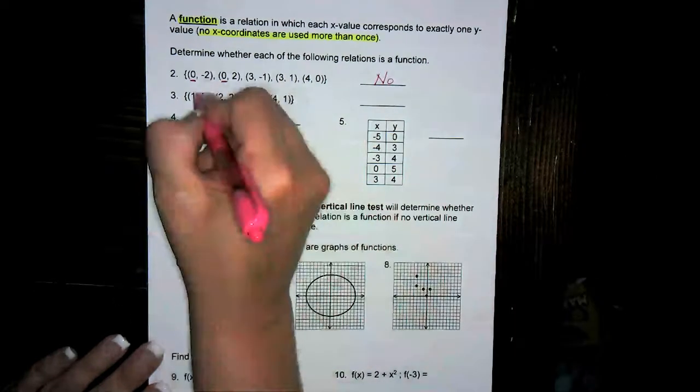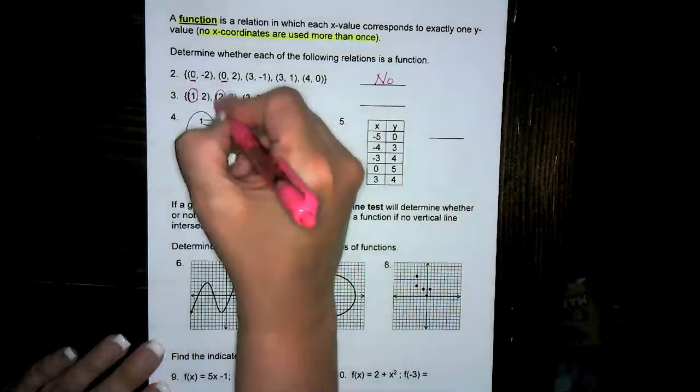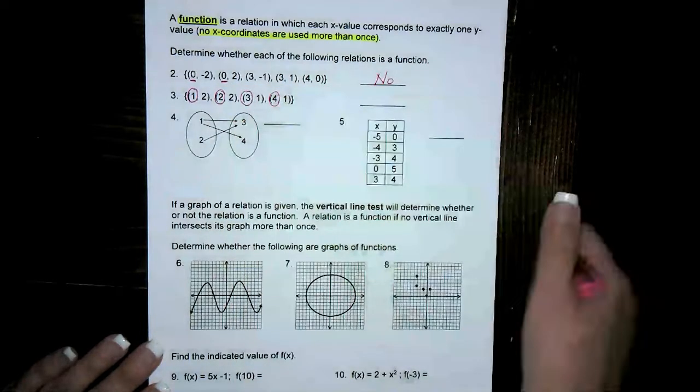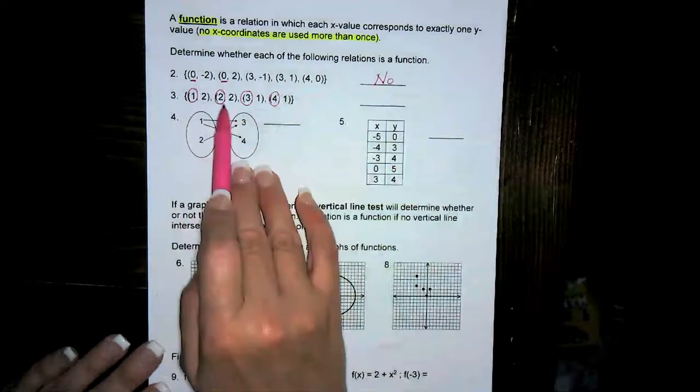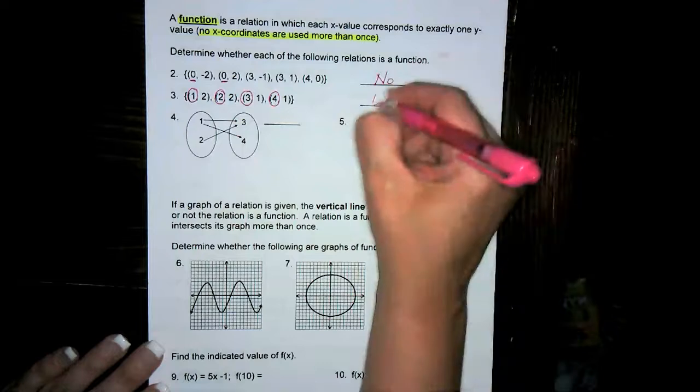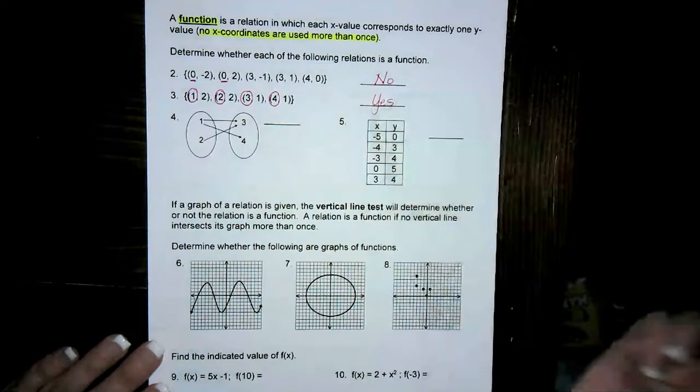Look at 3. I'm going to look at those first coordinates. I'm going to circle them just so my eye will be drawn to them. That's only what I'm looking at. I'm looking at the 1, the 2, the 3, the 4 here. None of those x coordinates were used more than once. So this does get to be a function.